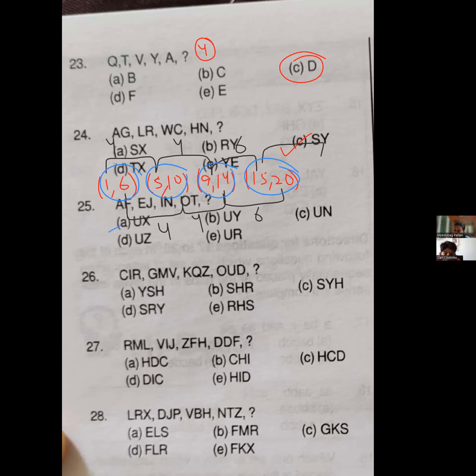So what we can see from the given options is that, out of these options, we need the one in which the difference between these two terms will be 5. Which of these options satisfy the given condition? Just check.